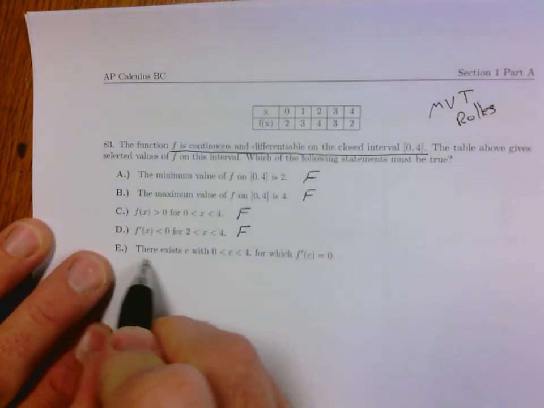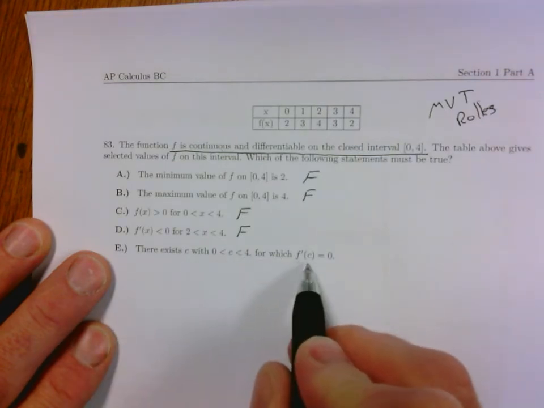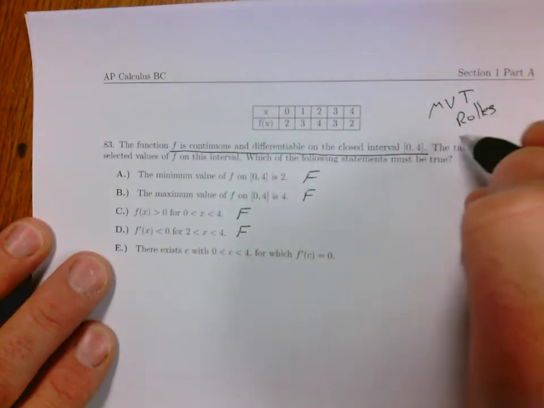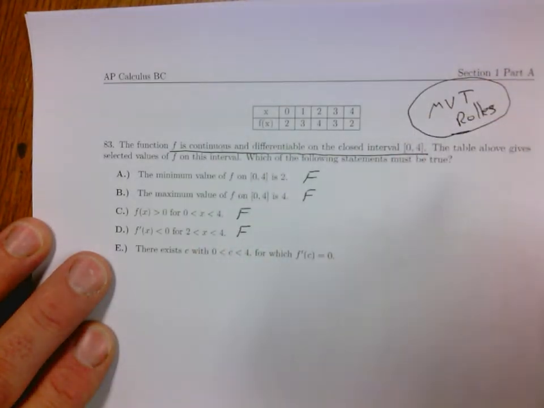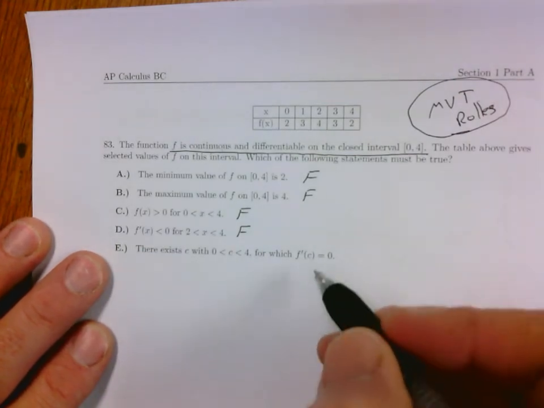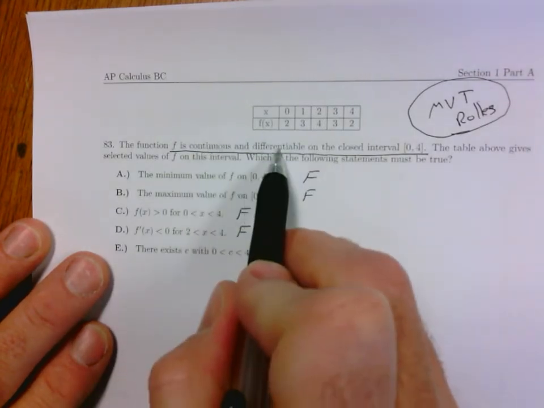Now there exists a c between 0 and 4 for which the derivative of c is equal to 0. So if you remember what I said when I read this originally, I should be thinking to myself Mean Value Theorem or Rolle's, and that's exactly what it is. Remember, for Rolle's to happen, it has to be continuous and differentiable. It is.